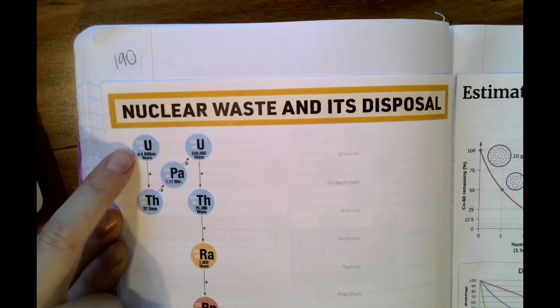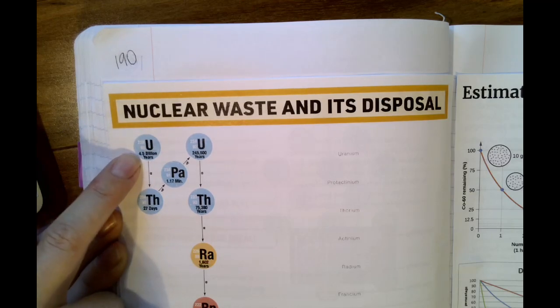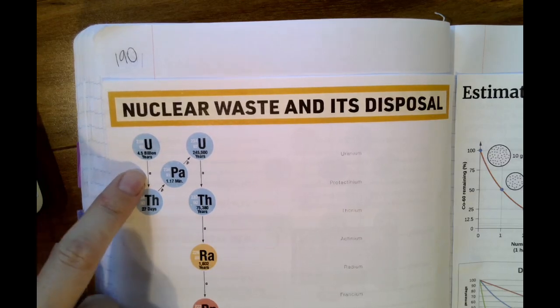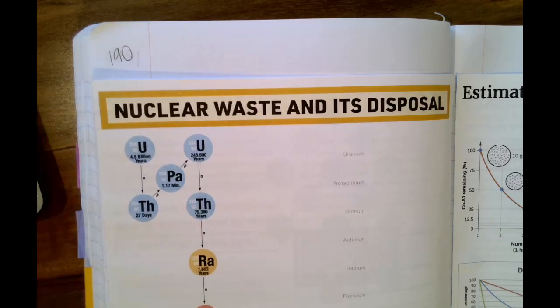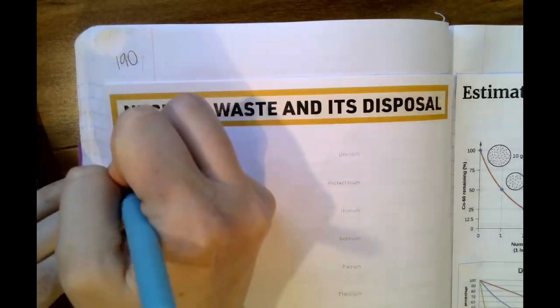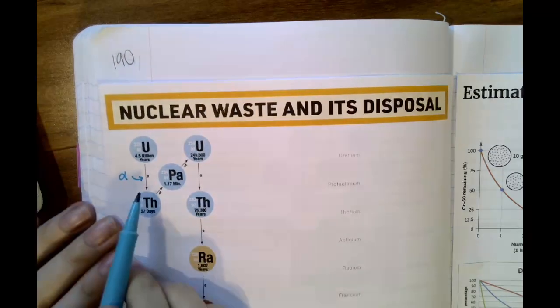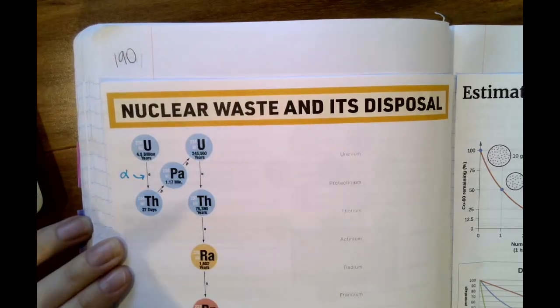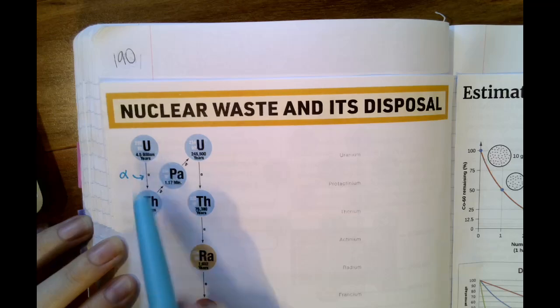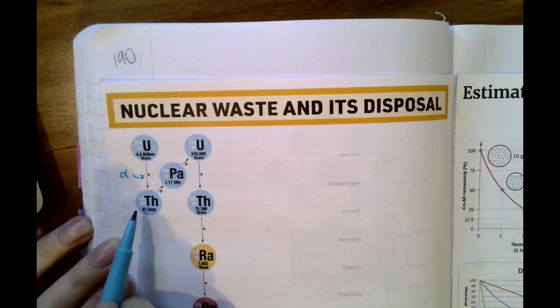And how does it do that? Well, this nucleus is going to, instead of splitting like in fission, just throw off a particle. And that's what you see right there. That little A means alpha particle. Okay, an alpha particle. You'll learn more about those in our radiation lab. So it gets rid of that alpha particle.